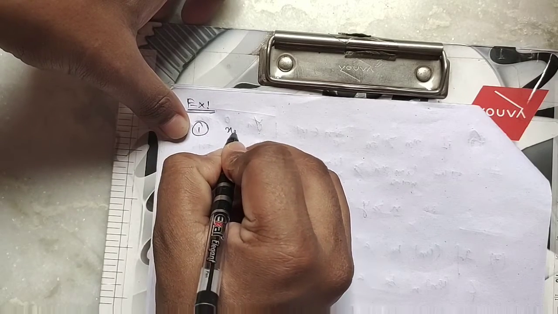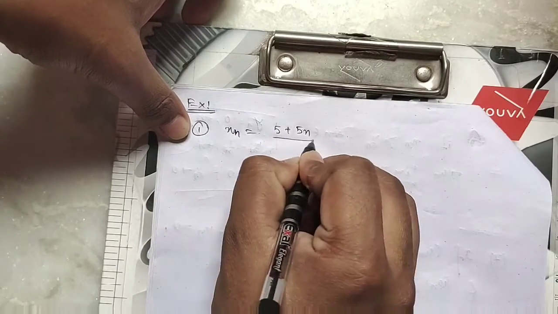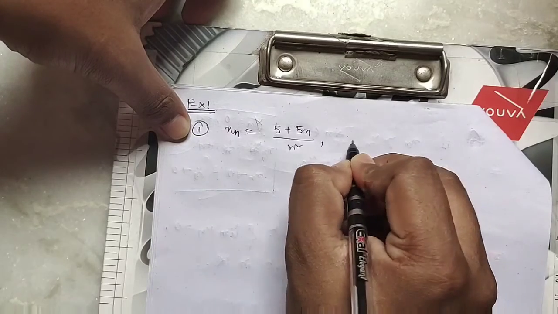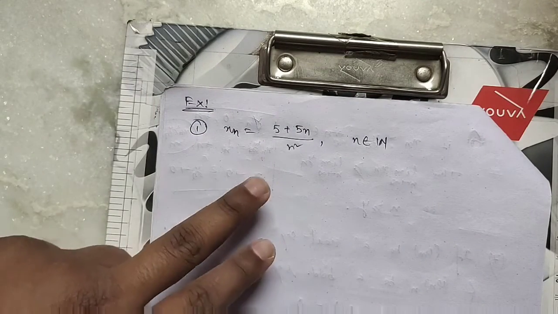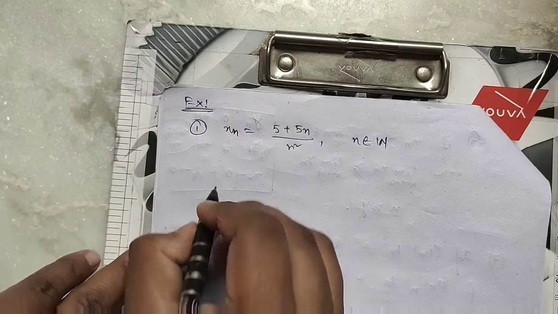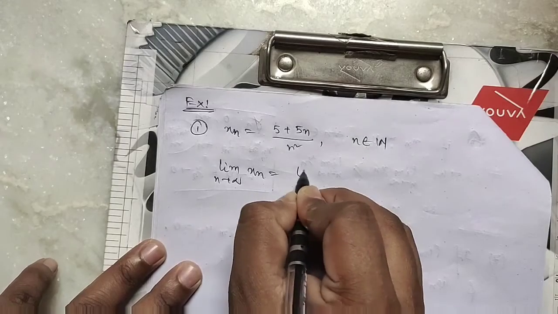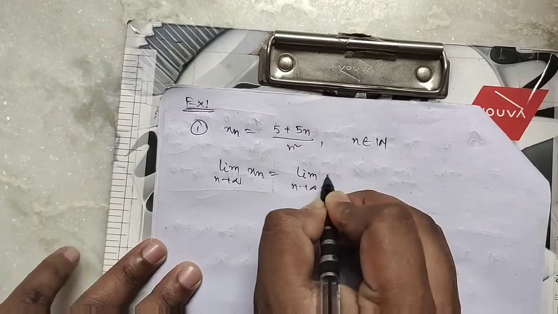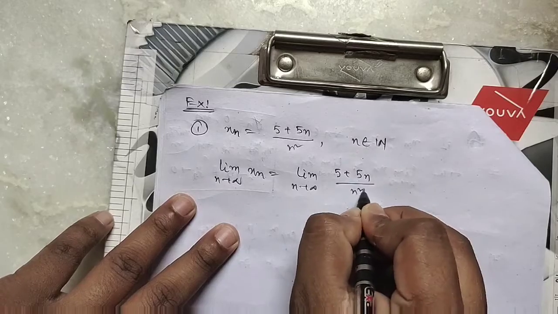Now we take the sequence xn equal to 5 plus 5n by n square, n belongs to natural numbers. Now we find the limit of this sequence. Okay, so we find limit n tends to infinity xn. So limit n tends to infinity 5 plus 5n by n square.